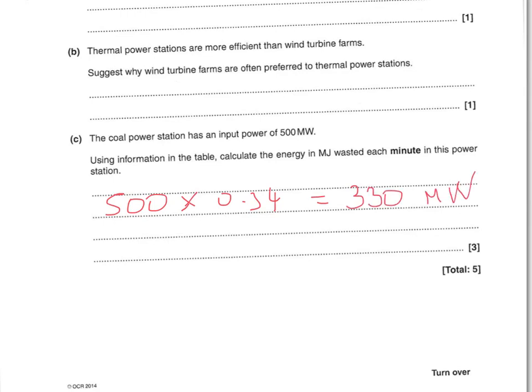And then to work out the energy in joules, you essentially do power times time. So that's 330 times the time in seconds. So each minute is 60 seconds. So that equals 19,800 megajoules. That's a pretty tricky question.